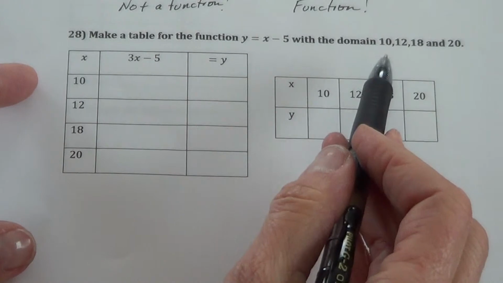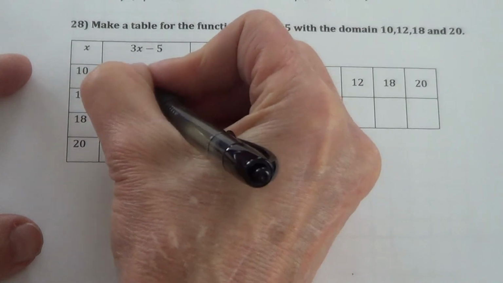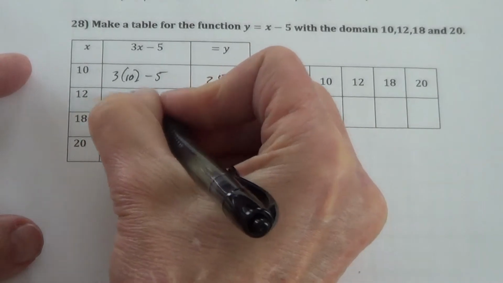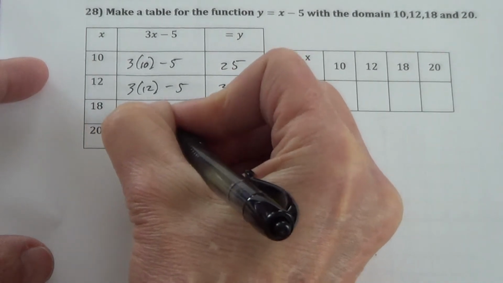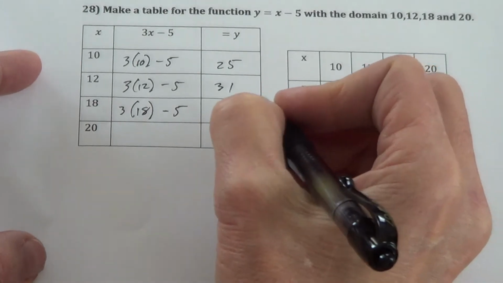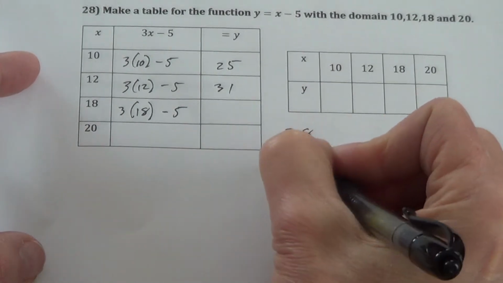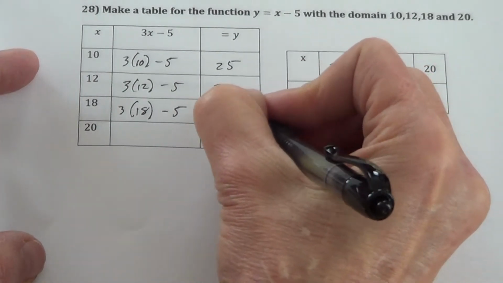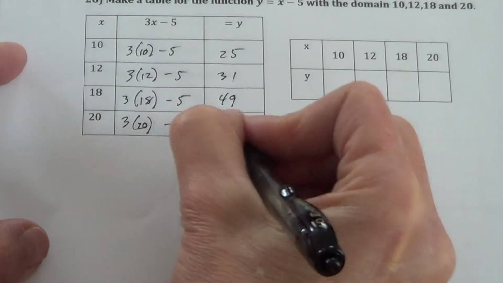When you're making a table, you're just simply plugging in the x values for the x there and solving for y. So 3 times 10 is 30, minus 5 is 25. 3 times 12 is 36, minus 5 is 31. 3 times 18 is, just do it off to the side, 54. Minus 5 is 49. 3 times 20 is 60, minus 5 is 55.